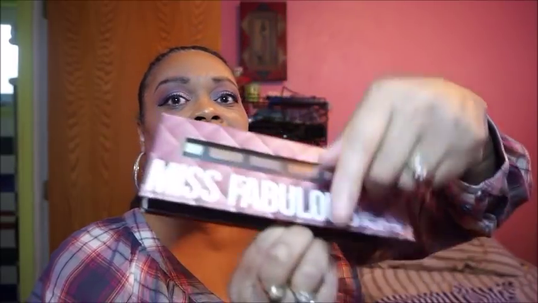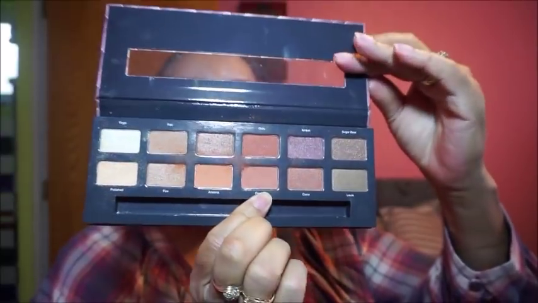So anyway, that's what I did. I also went under the eyes. I smoked out the eyes with this color called Frankie out of this Miss Fabulous palette. Oh, and I went on my lips. I had to do it intense because a piece broke off and I couldn't put it on without it, so I had to use that little piece.